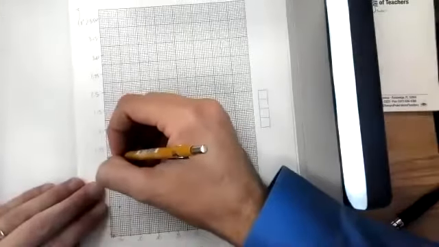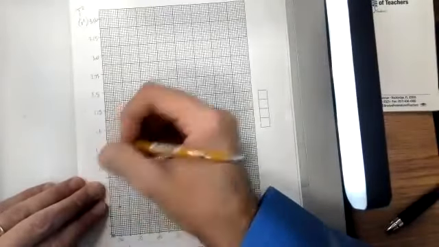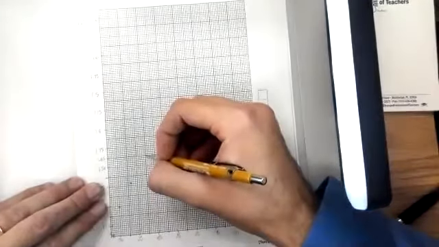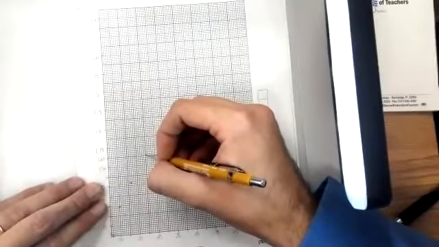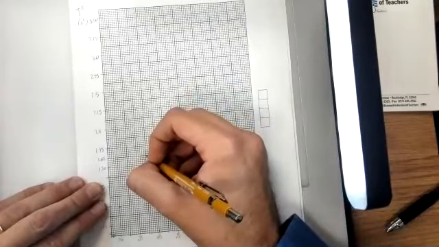So this line here was 1.625. And we wanted what, 1.608? So 1.625, so it'd be just below that, right about there.